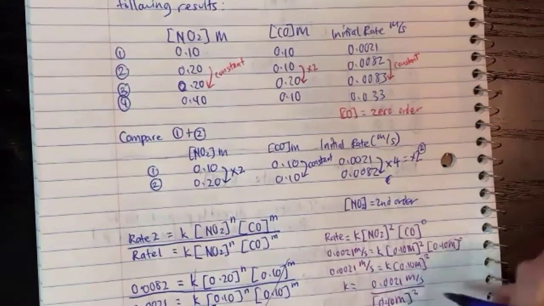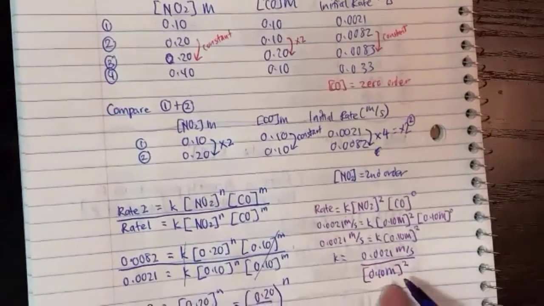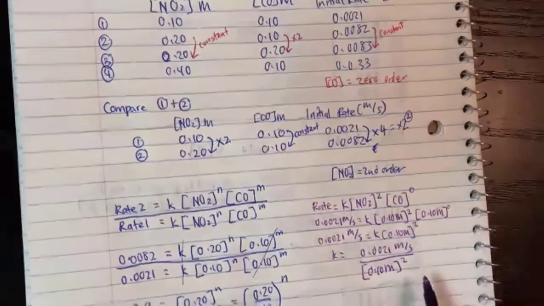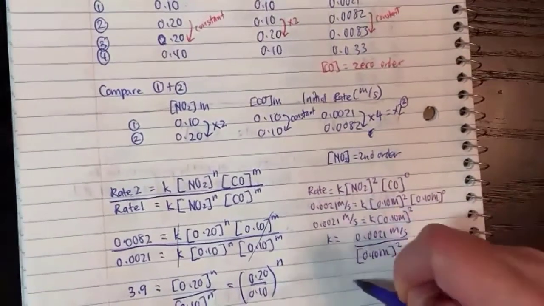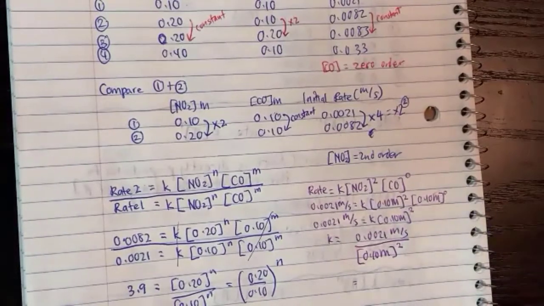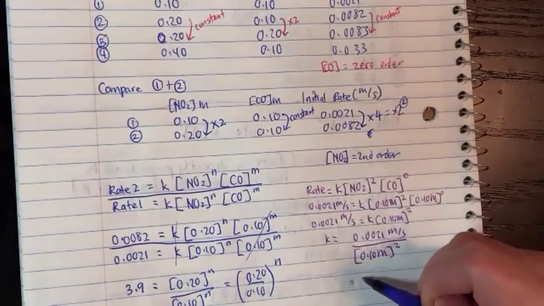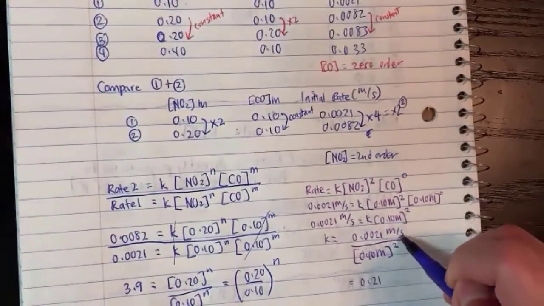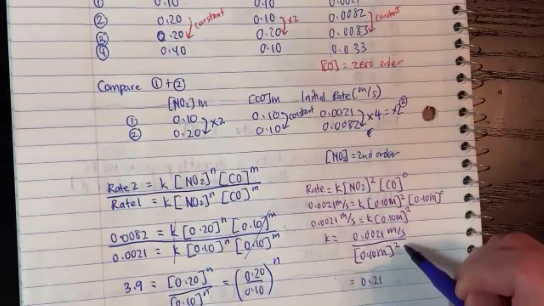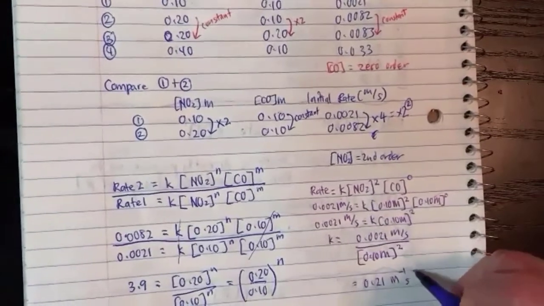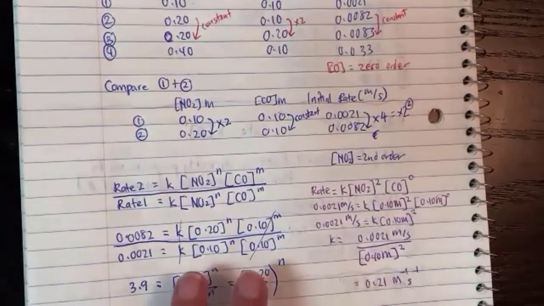molarity squared. So when you square the molarity, remember this number squares, the unit also squares, okay? So what you end up getting here, this is 0.01 after you square it, and you take 0.0021 divided by 0.01, you get 0.21, and then the unit is molarity per second, and then here's another molarity squared on the bottom. So it's molarity to the minus 1, s to the minus 1. Okay?